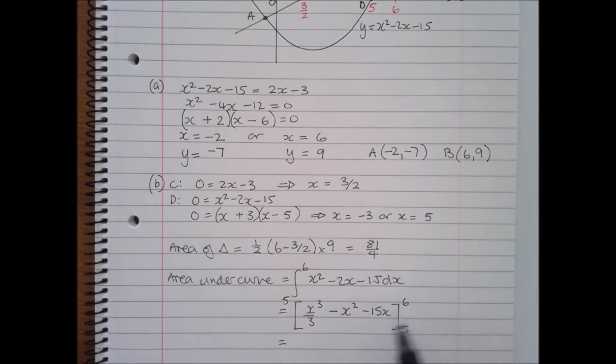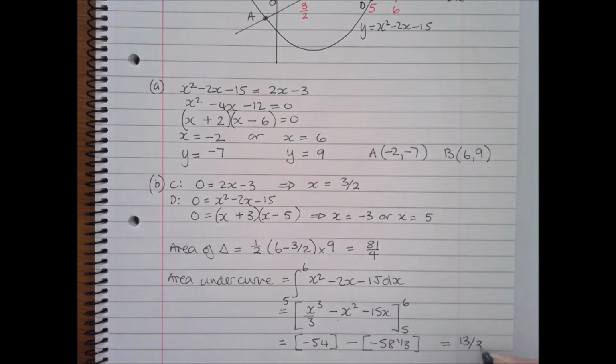So if we put 6 into here, what we come out with is minus 54. And if we put 5 into here, what we come out with is minus 58 and 1/3. So my total area here comes out to be 13 over 3.